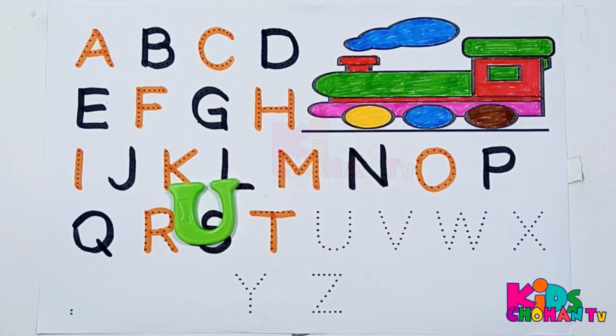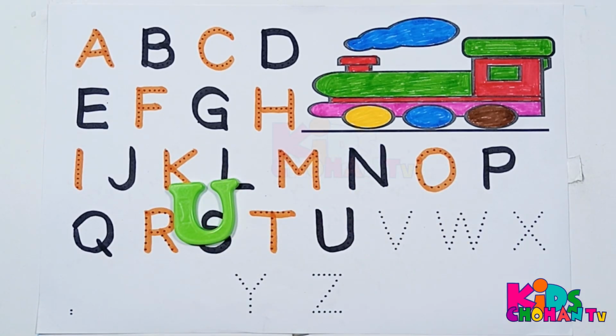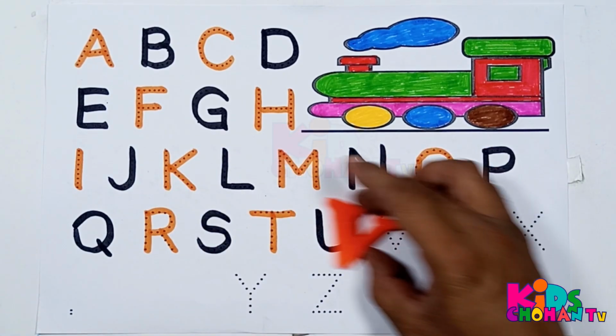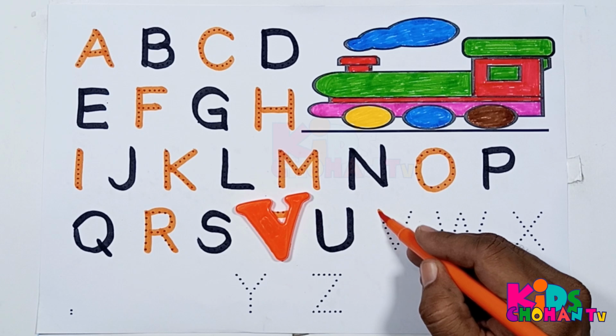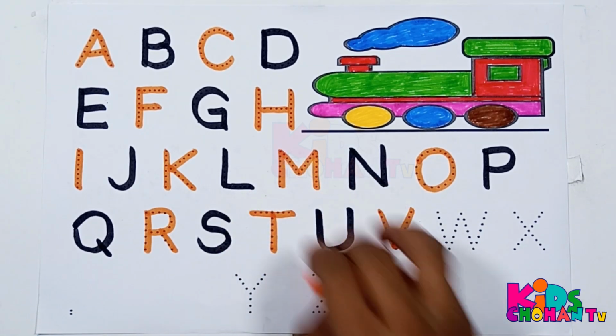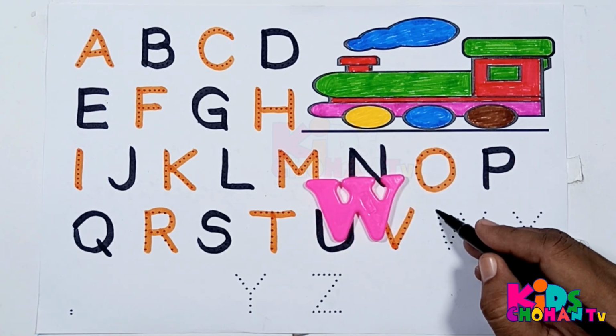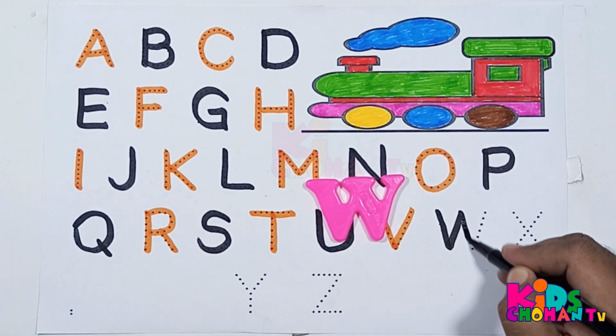U. We will trace letter U. Kids, we will trace letter V. This is letter V. Kids, we will trace letter W. This is letter W.